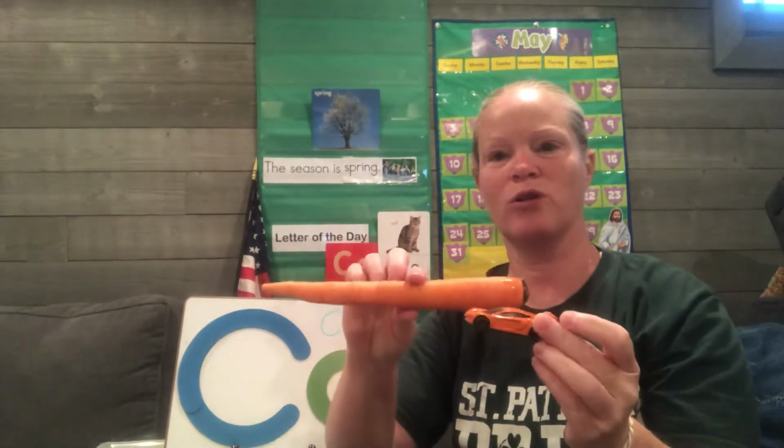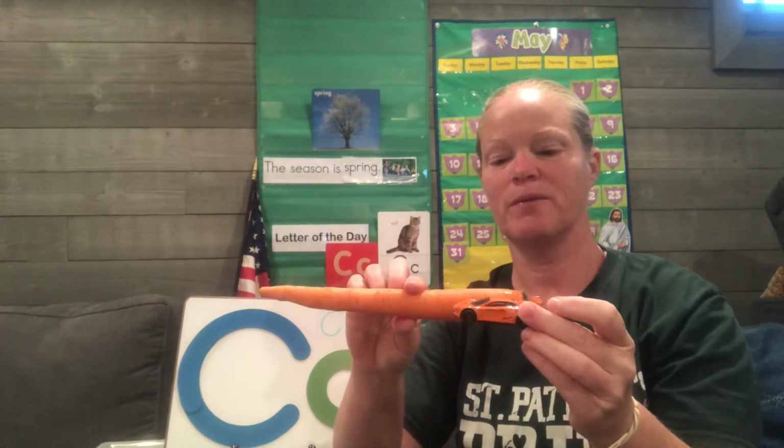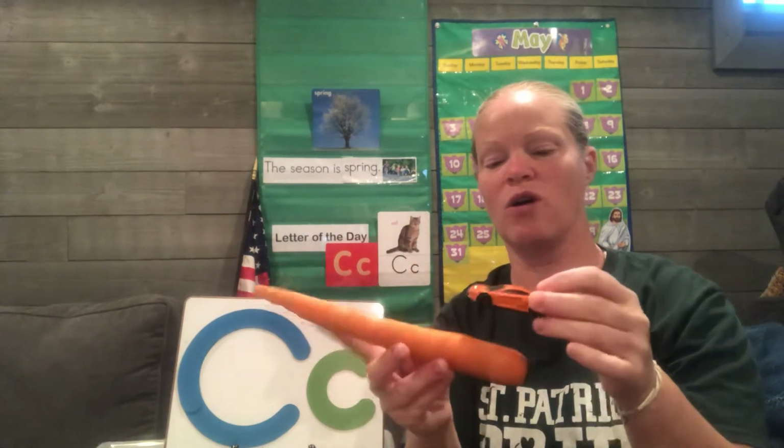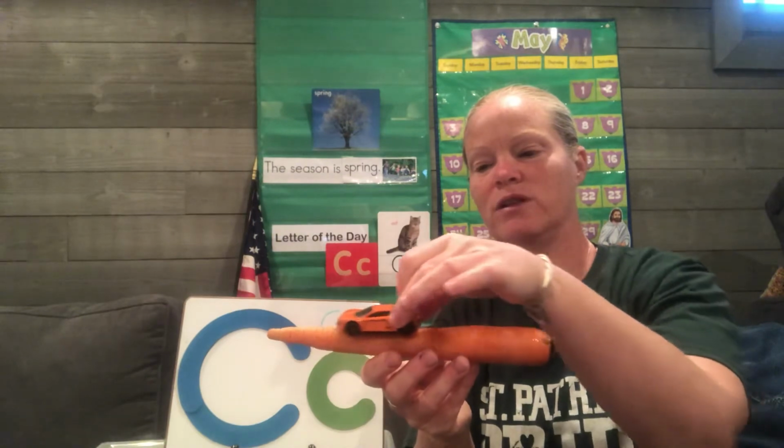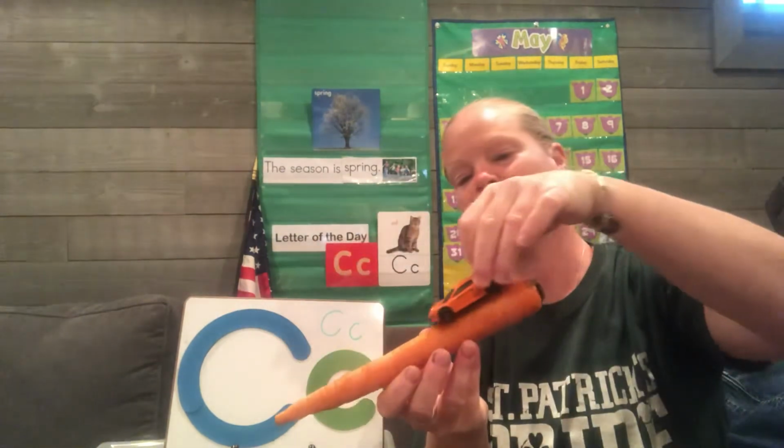But what happens if I went like this? What do these 2 have that's the same about them? Do you notice? They're both what? What color? Orange, right. Which one's longer? Remember we talked about longer and shorter? Which one's longer? Yeah, carrot's longer. Oh, can the car drive on the carrot? Whee! Almost like down the hill.